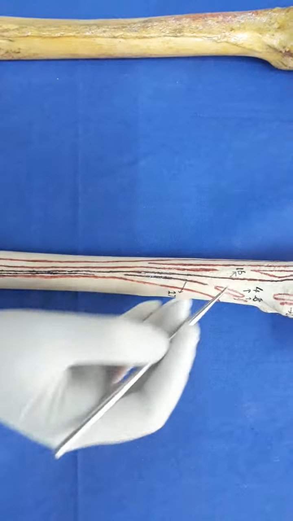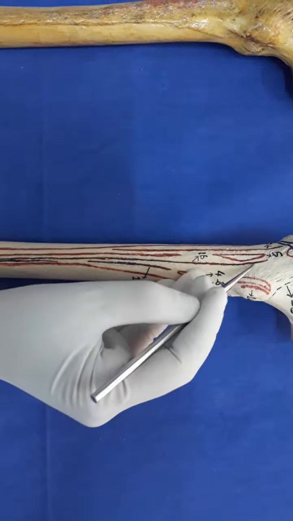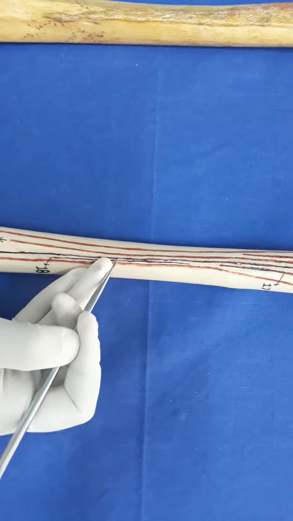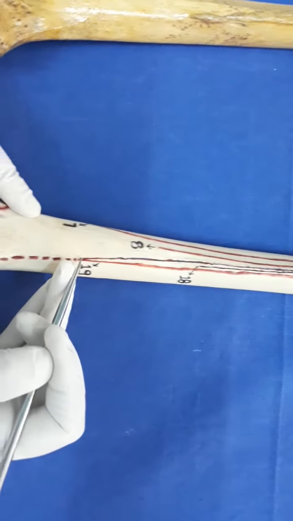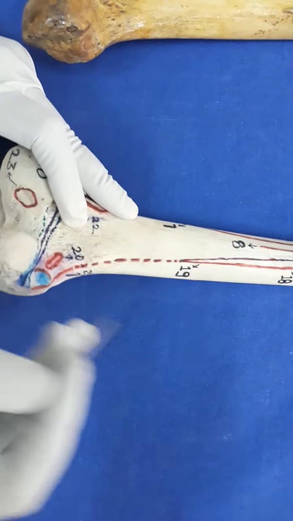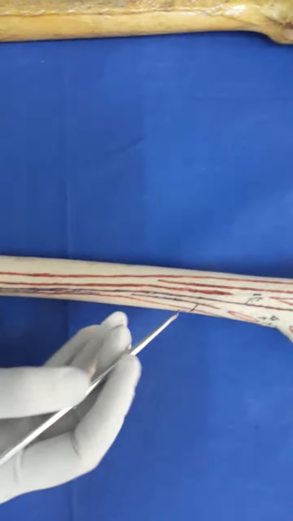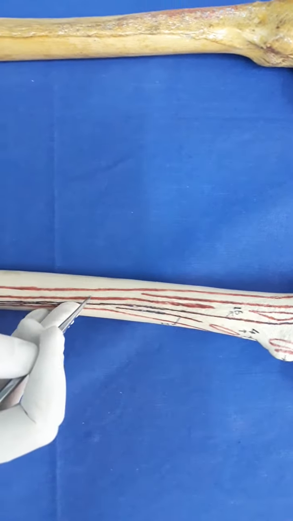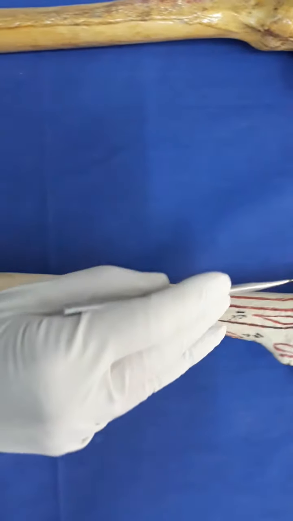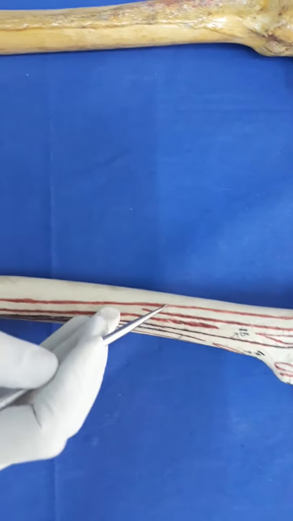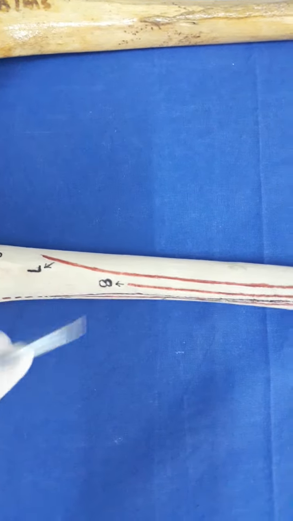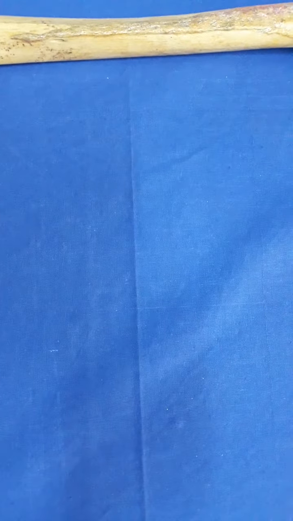Adductor magnus is attached throughout its whole length. Short head of biceps is attached in the middle part. And the vastus lateralis in the upper half. So these are the attachments of the muscles on the linea aspera.